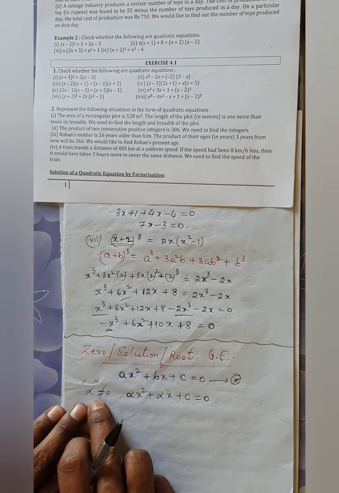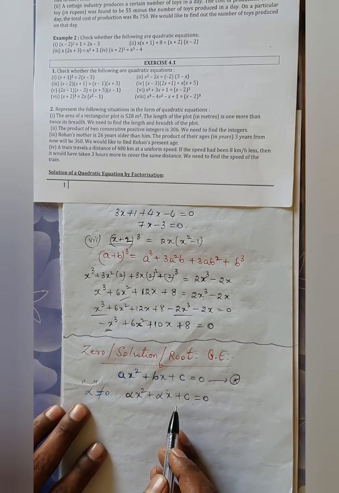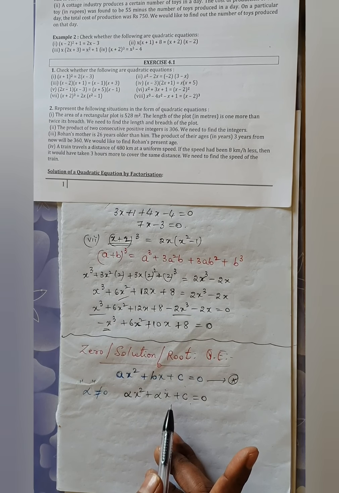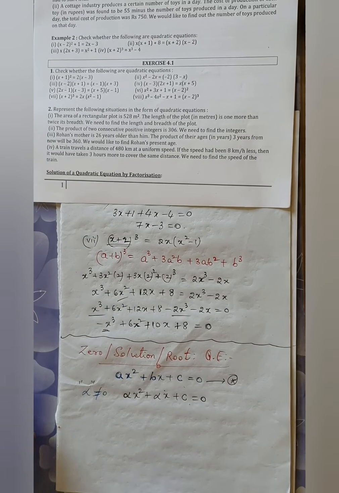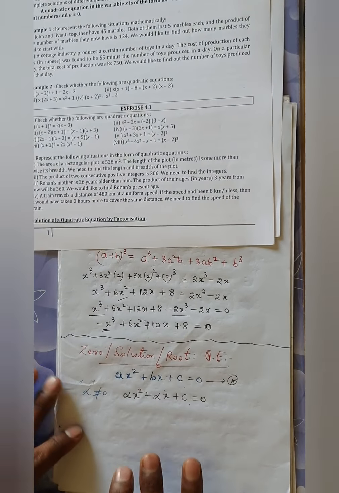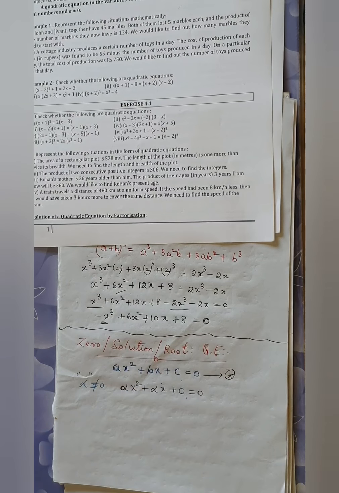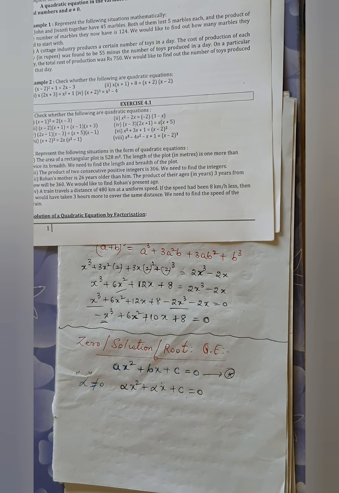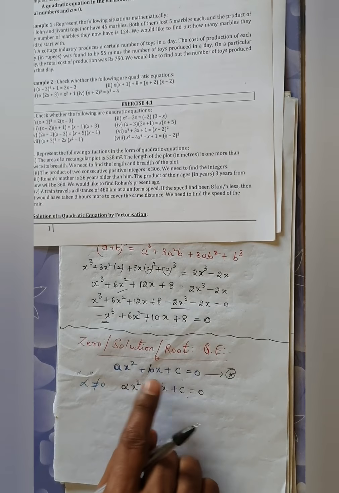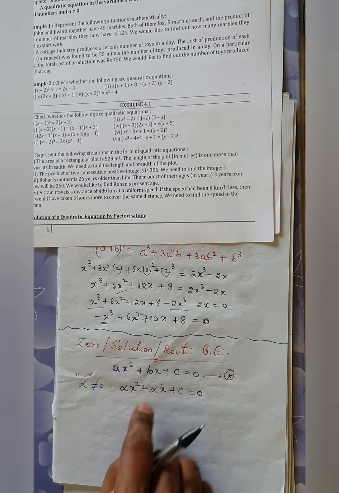I am just dealing with a single root, but always remember you are going to get two roots in a quadratic equation. Sometimes you may feel like getting one root, but it would be a plus or minus, and we are going to see that in detail in the next sessions. So remember, root of a quadratic equation is nothing but the solution of the quadratic equation. The value, a non-zero real number, which satisfies the given quadratic equation, is called the root of the quadratic equation.